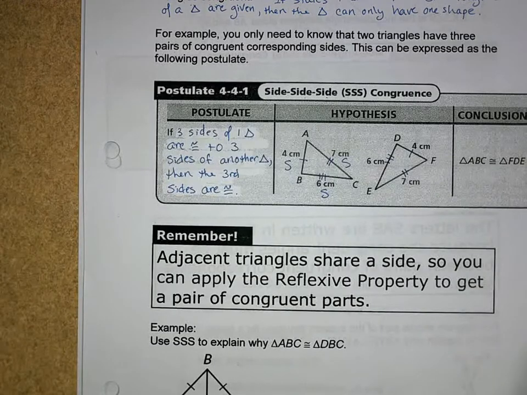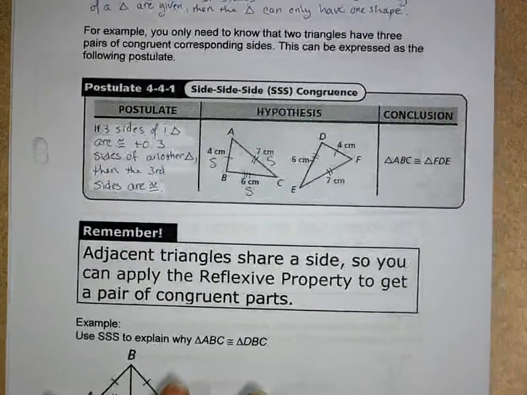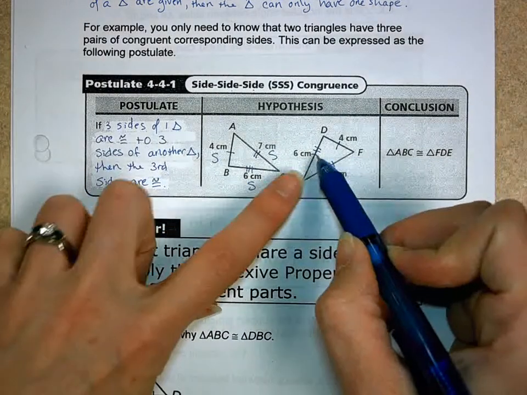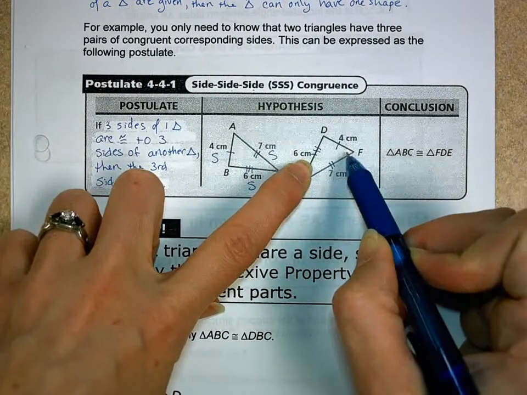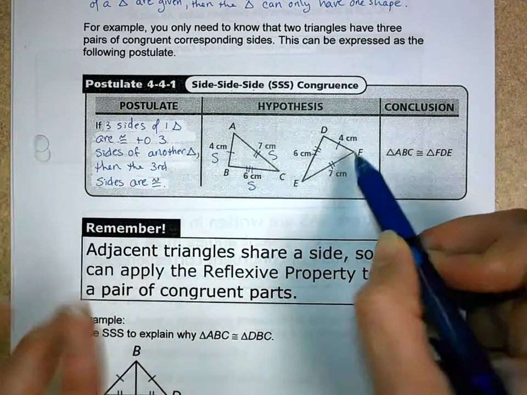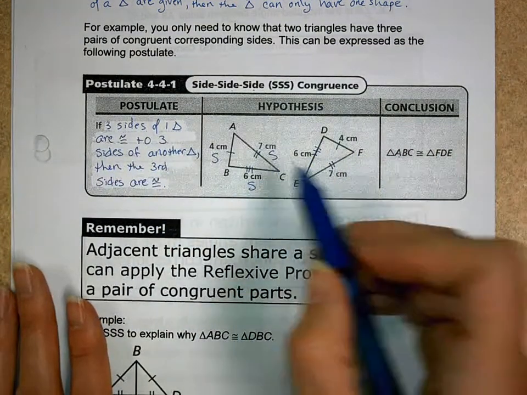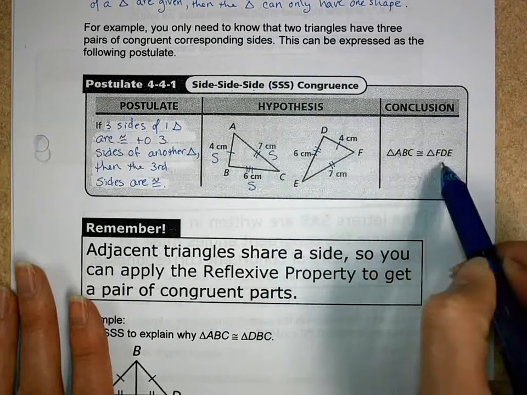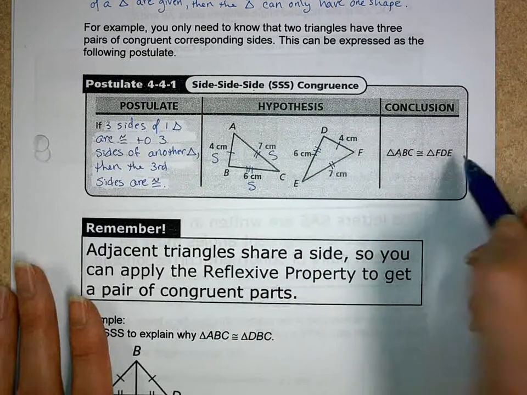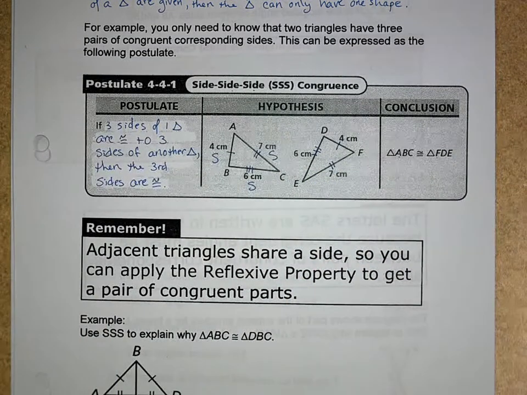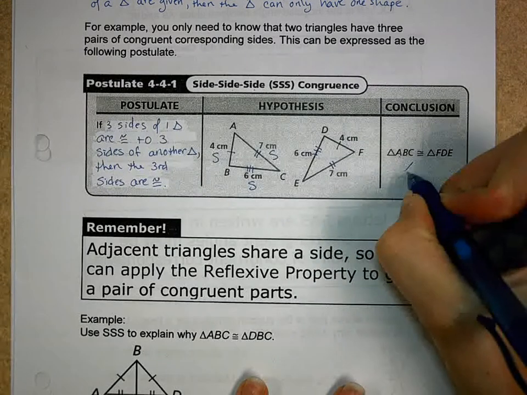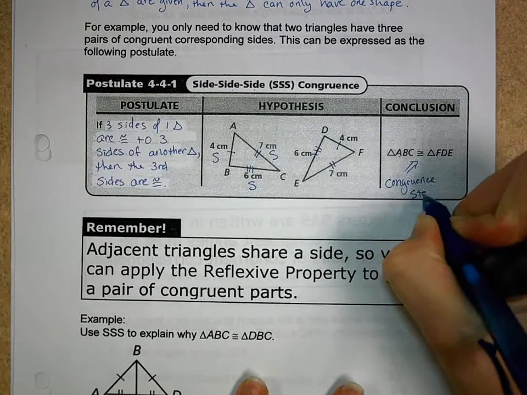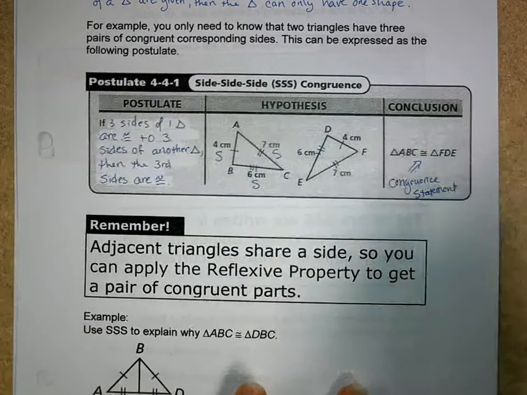But you still have to do the matchy-matchy game where we put everything together. So like here, A is opposite the 6, so the vertex opposite the 6 has to also be matching. So A and F go together. Then B is opposite the 7, and what's opposite the 7 here? D. Then we have our C, which ends up with E. So we still have to state our congruence. Now remember, that's called a congruence statement.